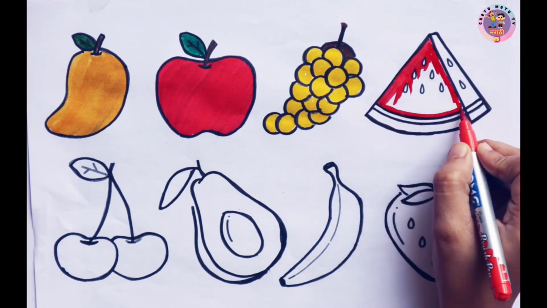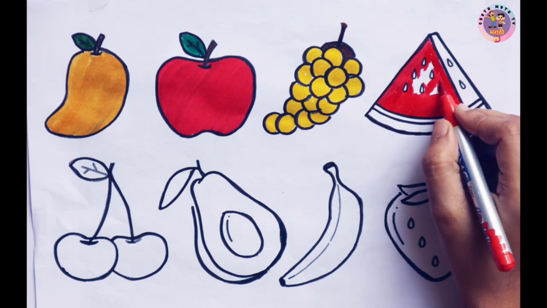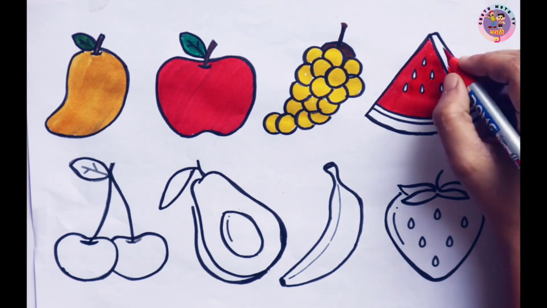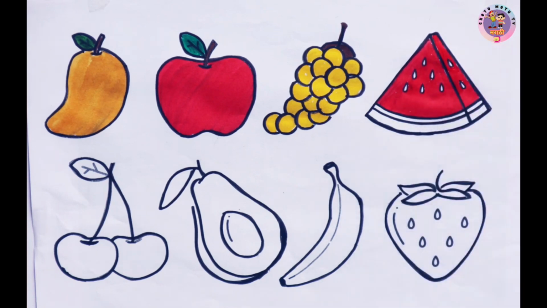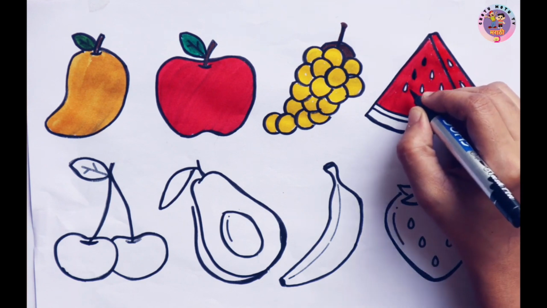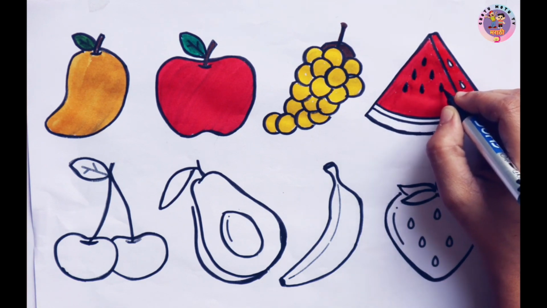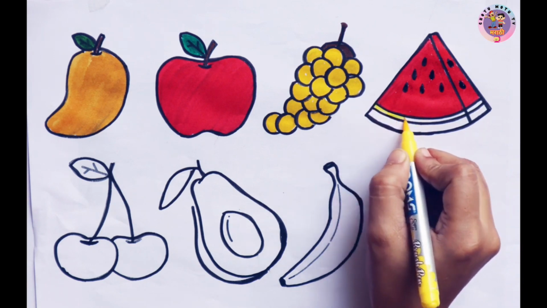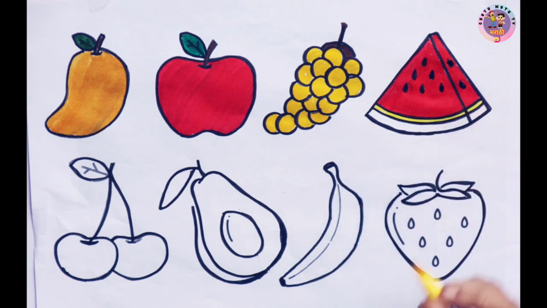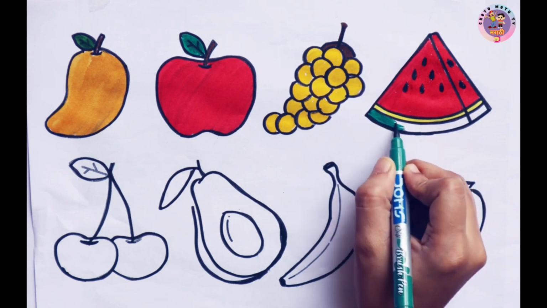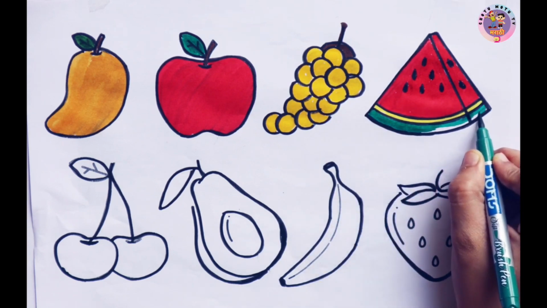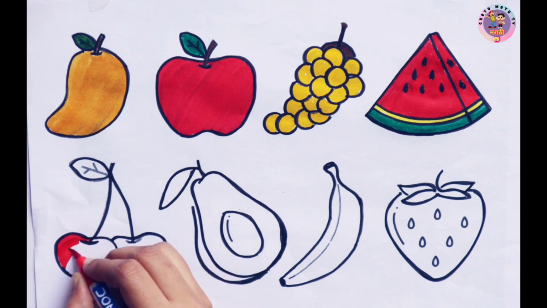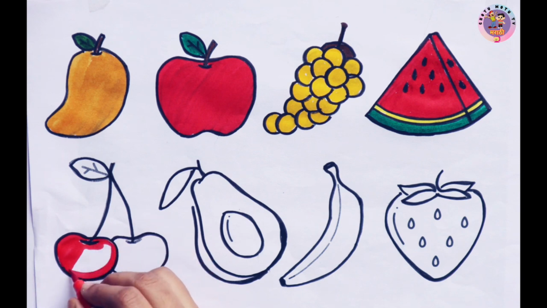I am coloring watermelon. Cherry. I am coloring cherry.